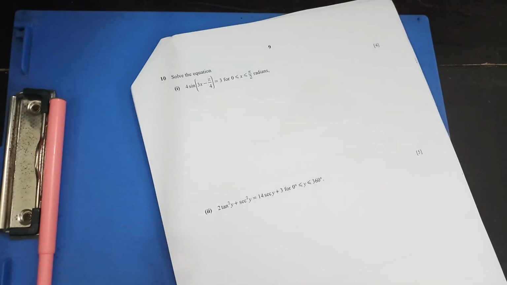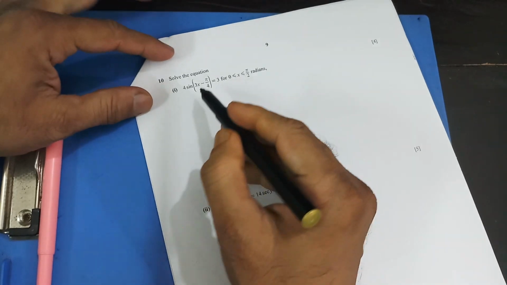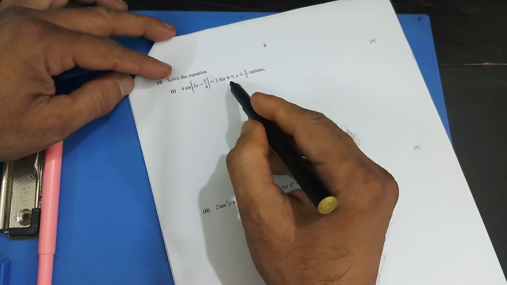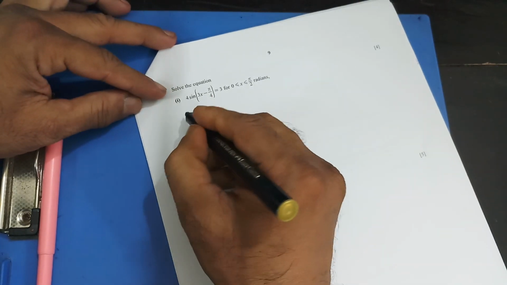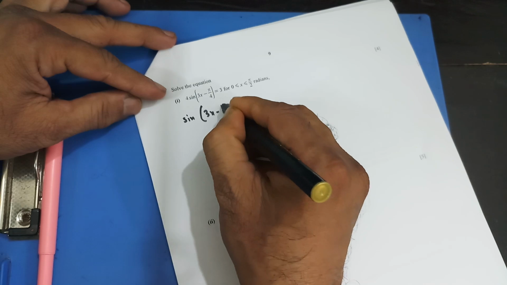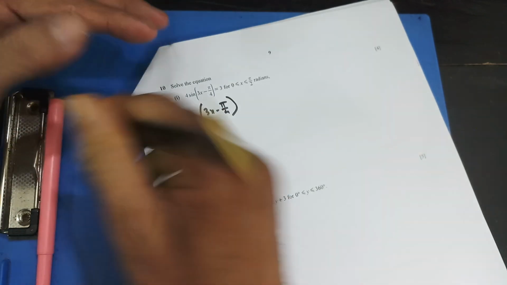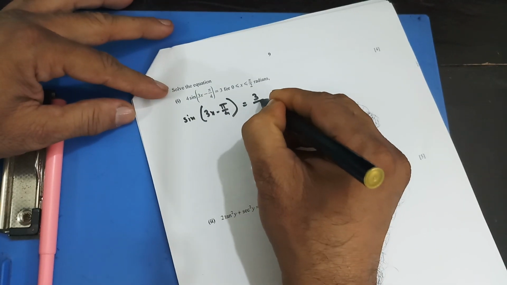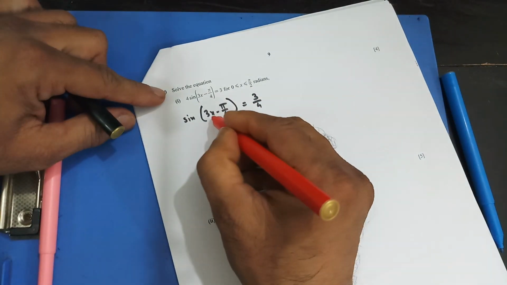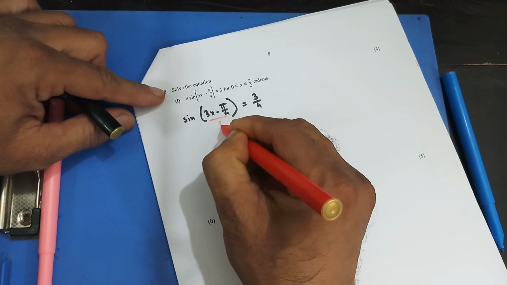All right, let's go for question number 10. Solve the equation 4 sine (3x minus pi by 4) equal to 3. So sine (3x minus pi by 4) equals 3 by 4. Whatever is inside the bracket, that's my theta.